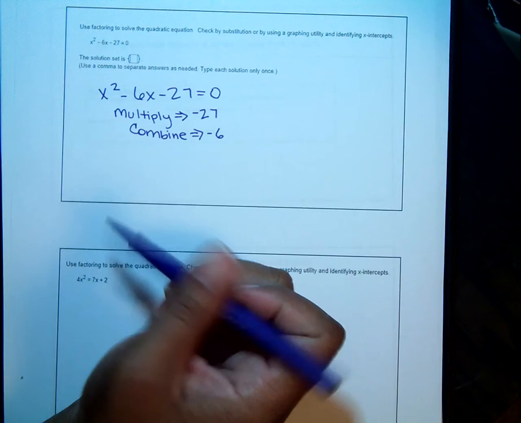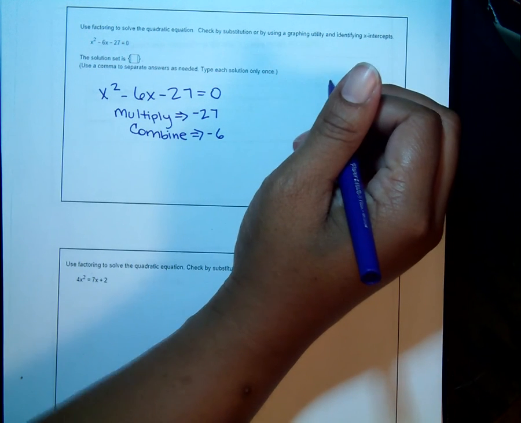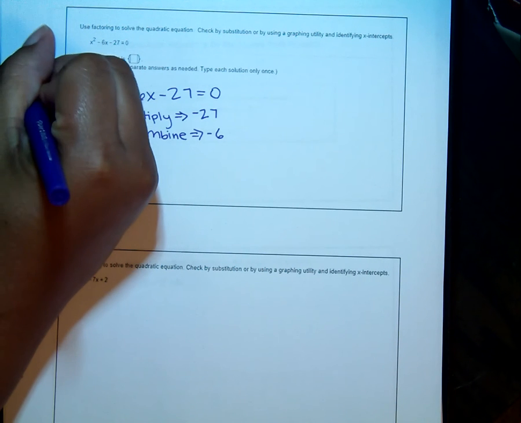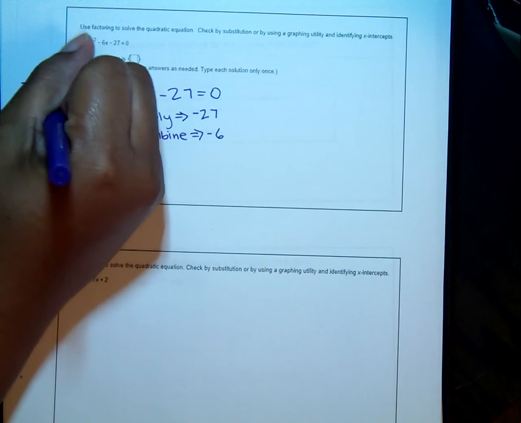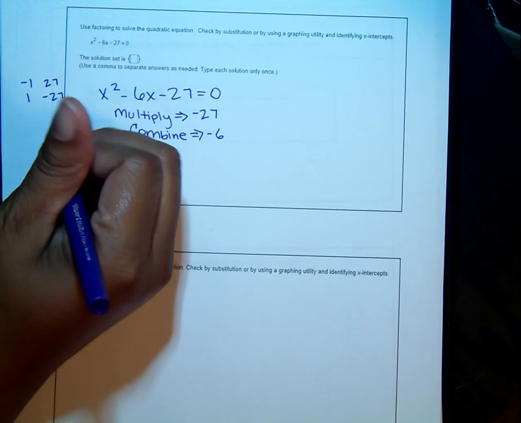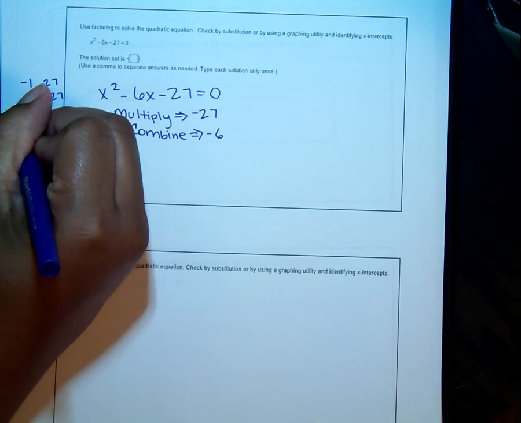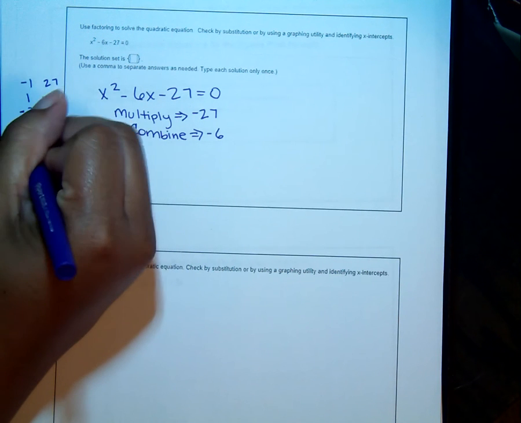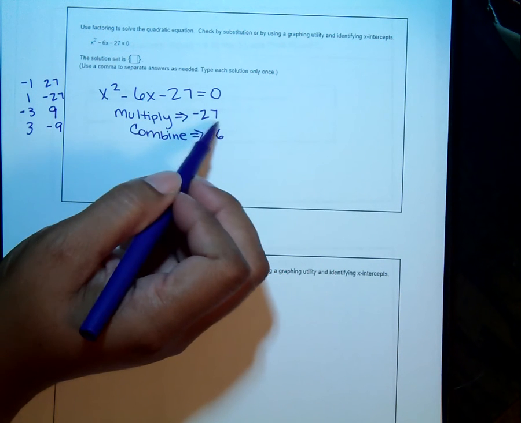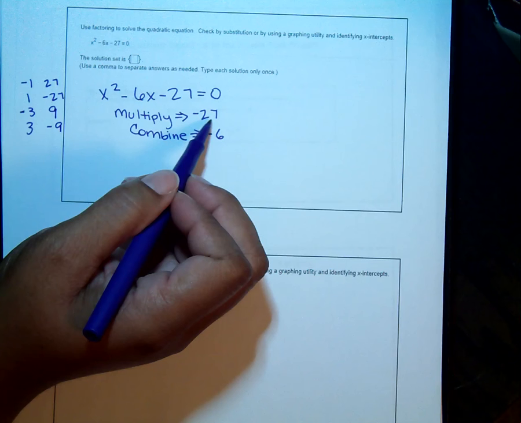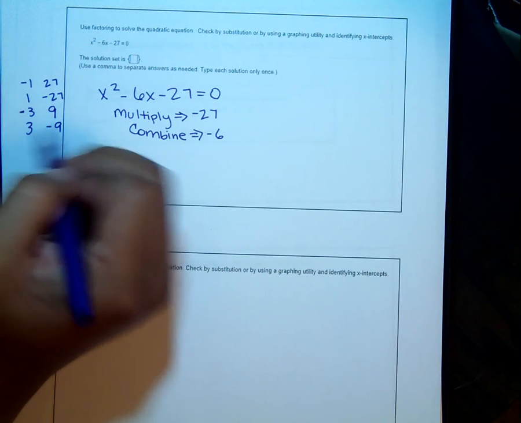Okay, so if I list all the things that I can multiply to get a negative 27, I have negative 1 times 27, positive 1 times negative 27, right? Does 2 times anything give me 27? No, because 27 is not an even number. I can go negative 3 times 9, or positive 3 times negative 9. 4 won't go, 5 won't go, 6 won't go, 7 won't go, 8 won't go, and then I'm back to 9. So these are all my factors.